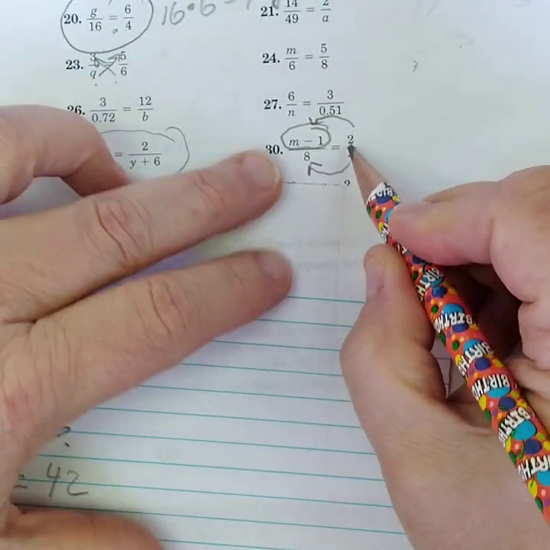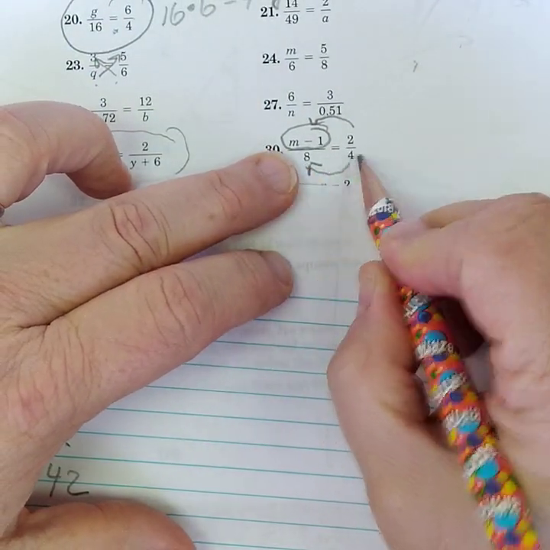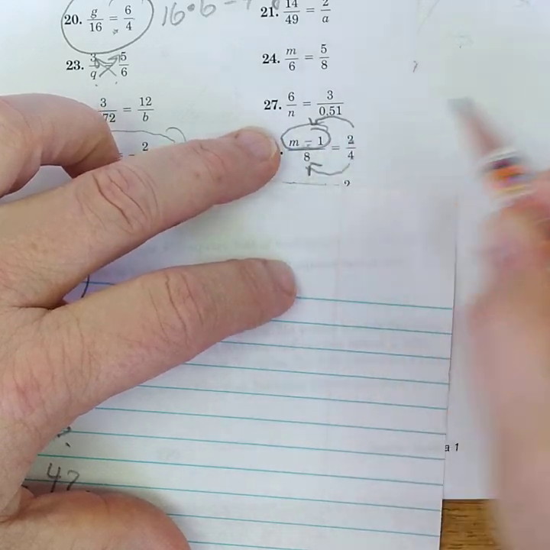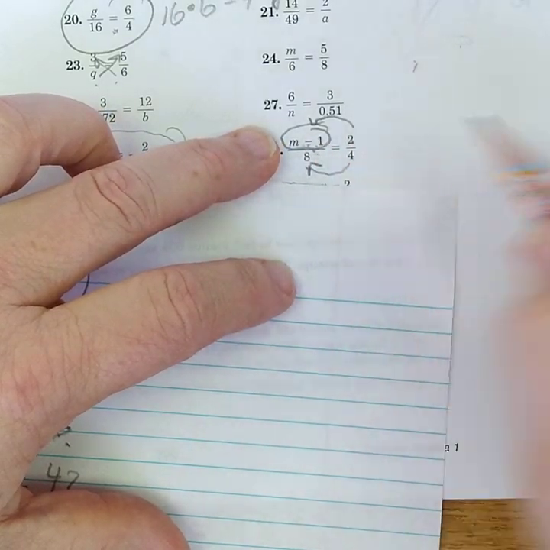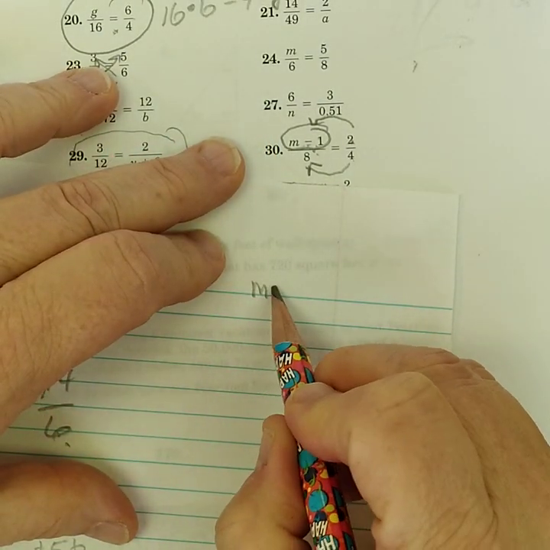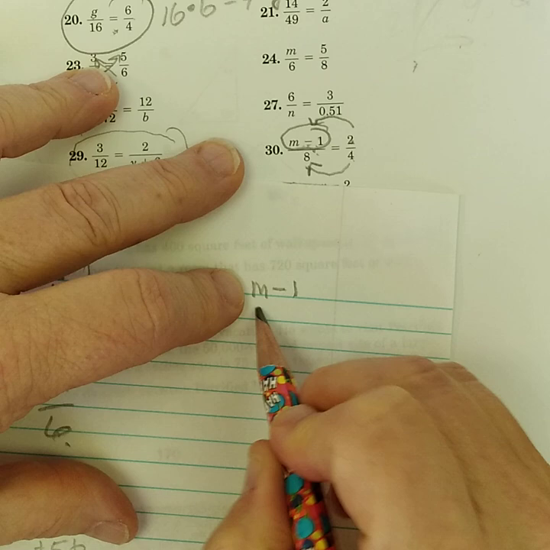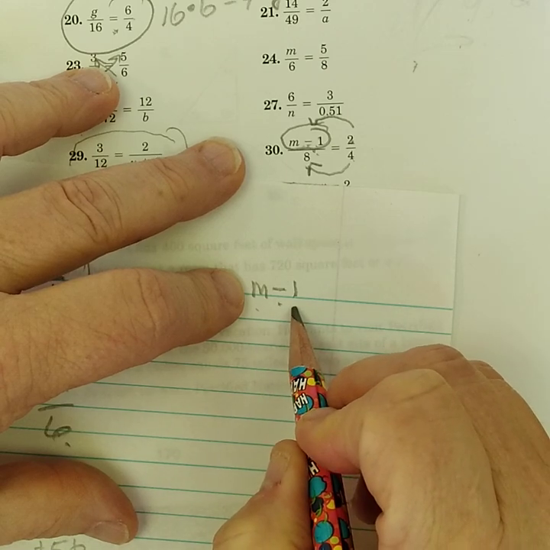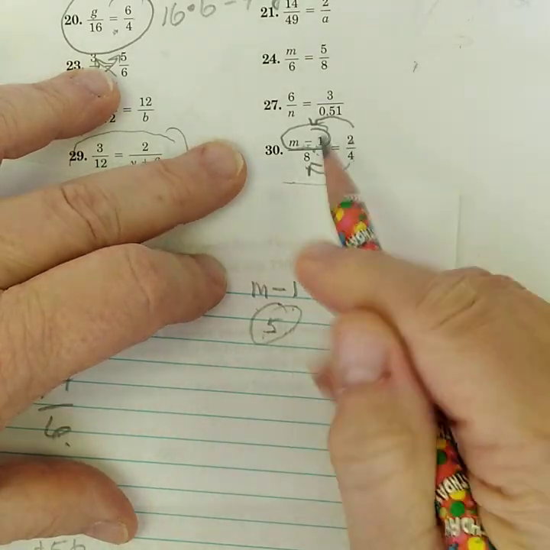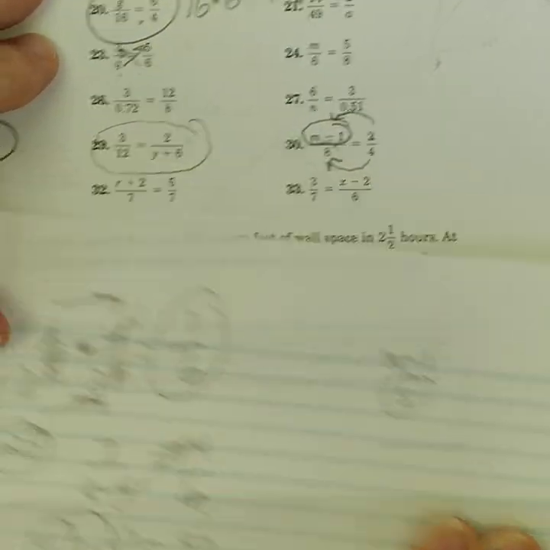Because this is a proportion. If 8 is here, doesn't this number have to be double 2? So what does this number need to be? Right, 4. And what number minus 1 equals 4? Right, 5. So we would know that m equals 5 just by using our number sense.